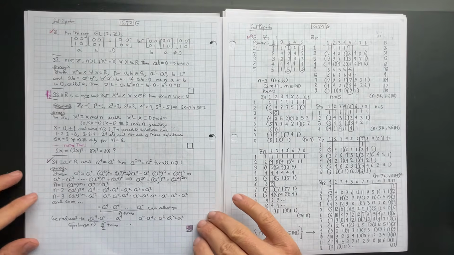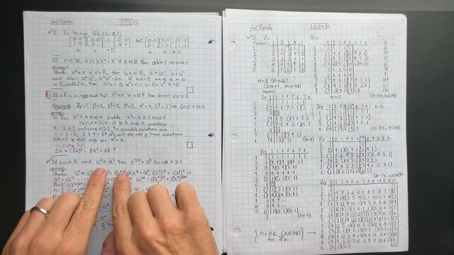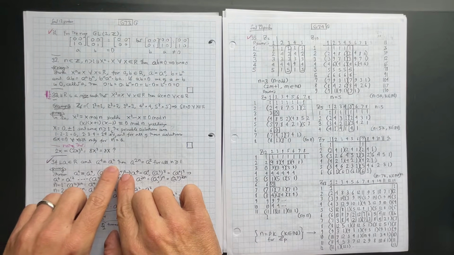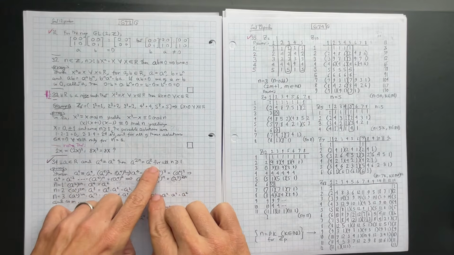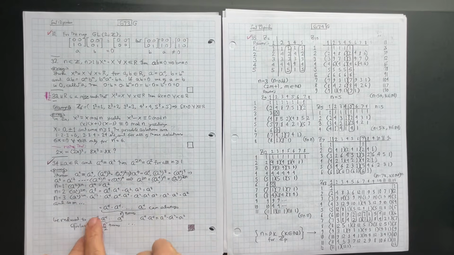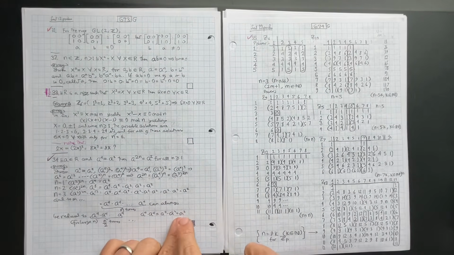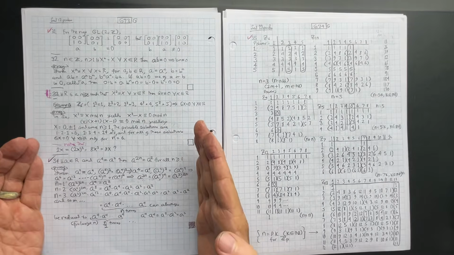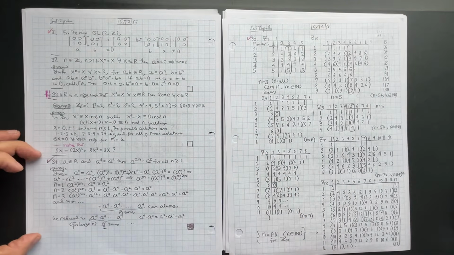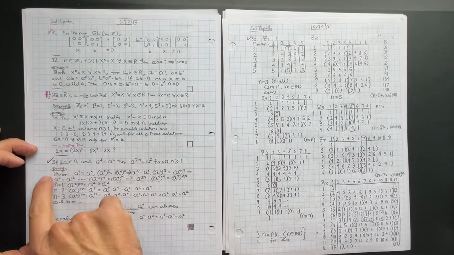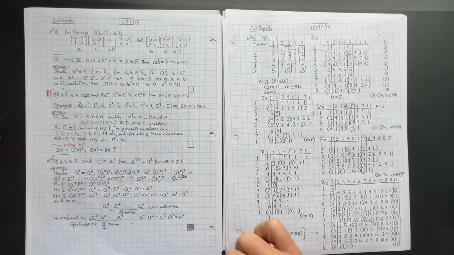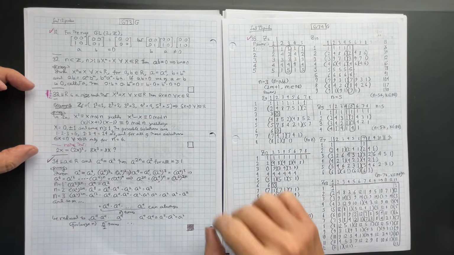Yeah, I got this right. If a to the fourth is equal to a squared, then a to the n is equal to a squared. You just keep repeatedly applying a to the fourth equals a squared, and you will always end up back at a squared no matter how many of them you have. I think I got that right, even though I do not have the answer for this problem.